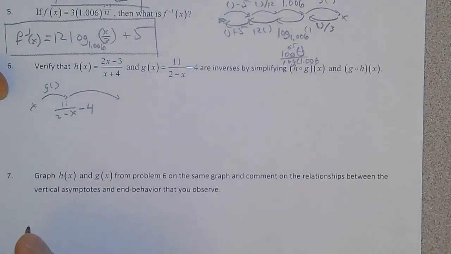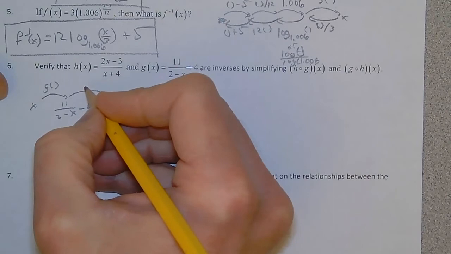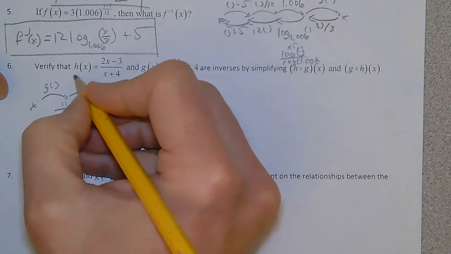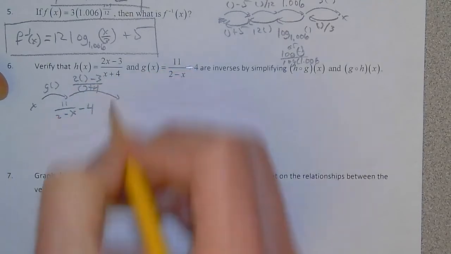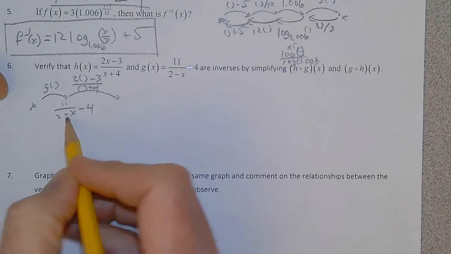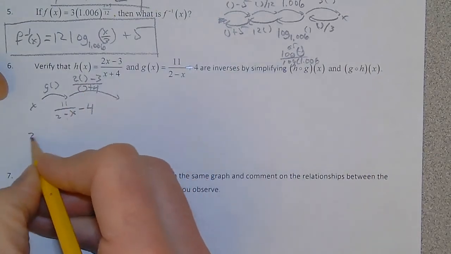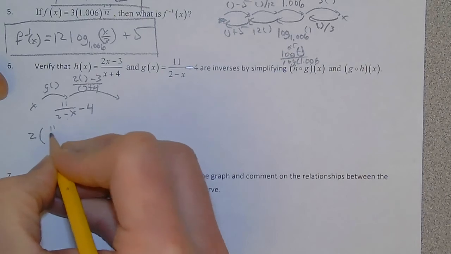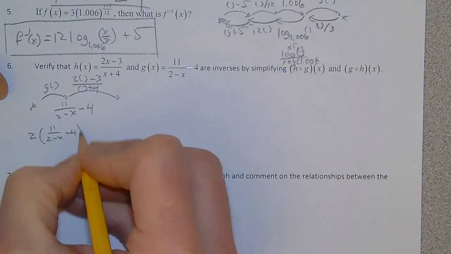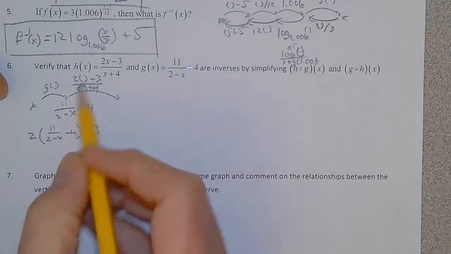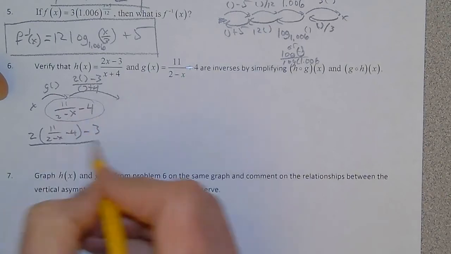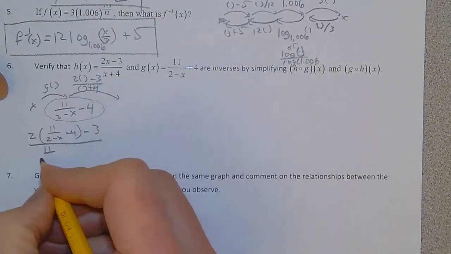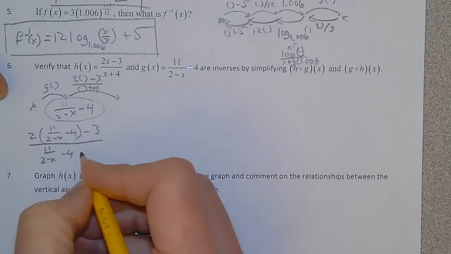And then out of h, that's a little bit tough one to represent on an arrow diagram. The only option we have is this. So this goes into both of those blanks. That gives us a 2. And inside the blank we have an 11 over 2 minus x minus 4 minus 3. So there's the 2 times x minus 3, where the x is this whole thing, divided by the 11 over 2 minus x minus 4 plus 4.